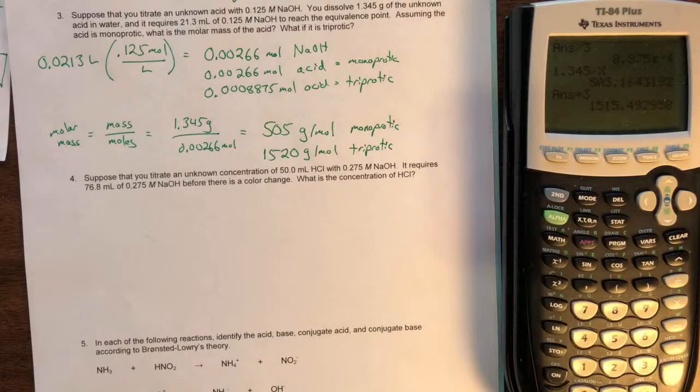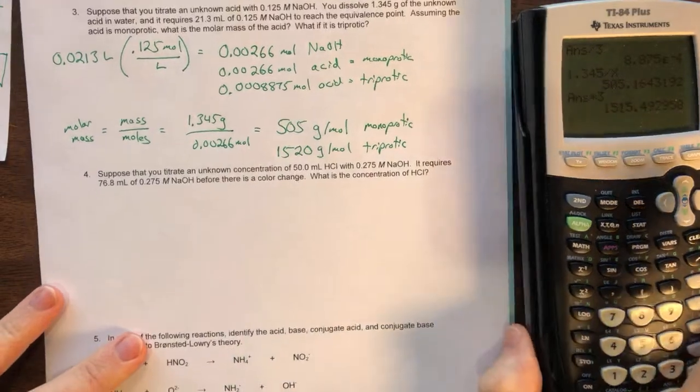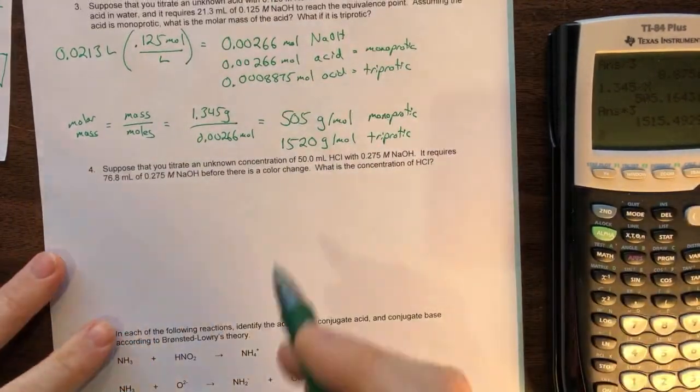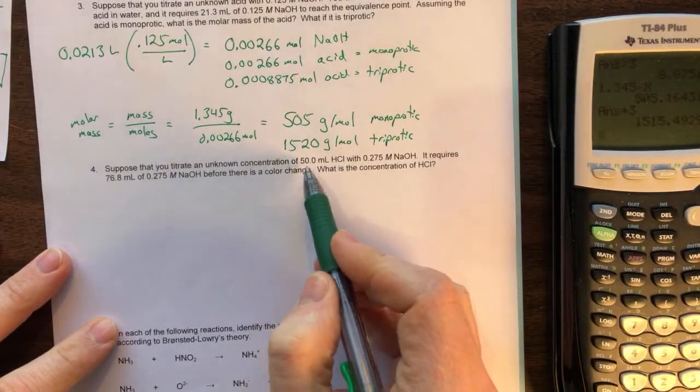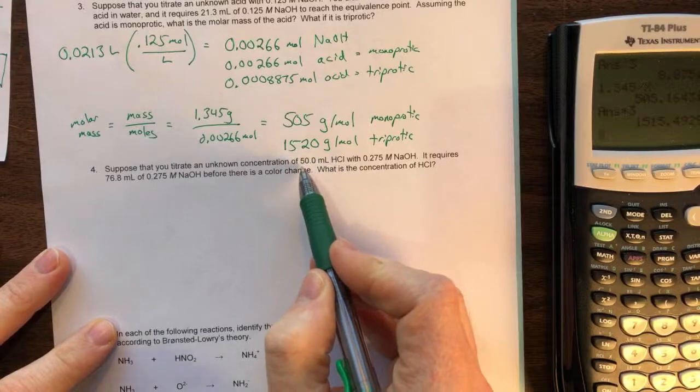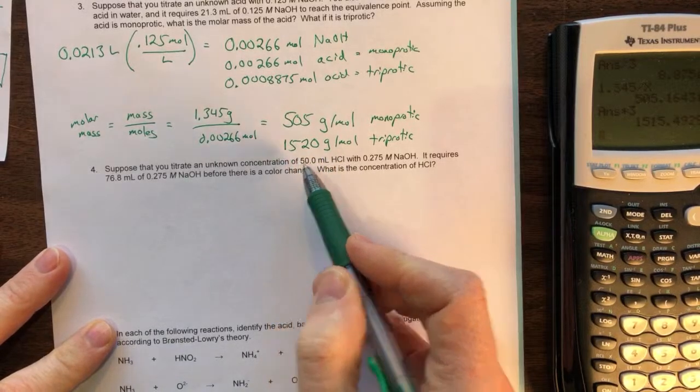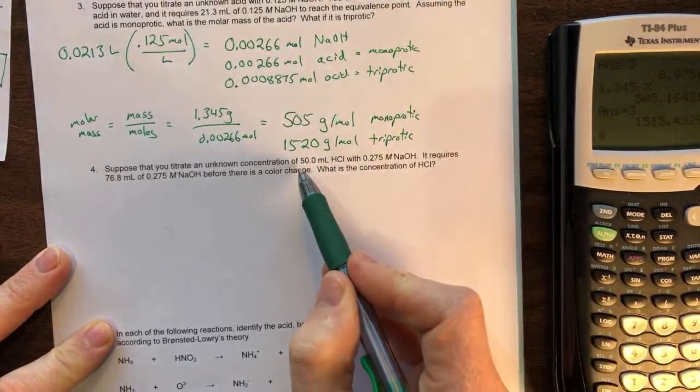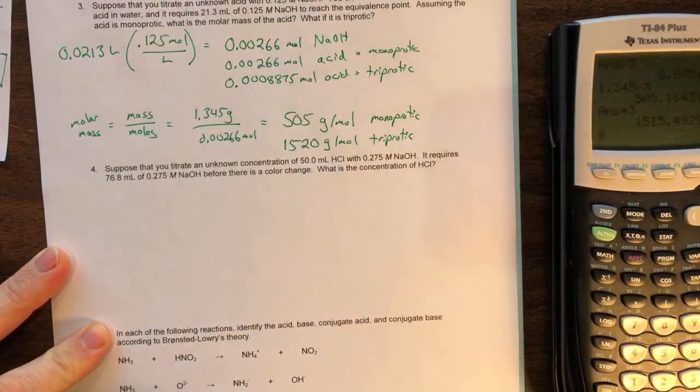Number 3. Some fairly large numbers there for our molar masses. All right. And then same exact procedure for number 4, except there's a different question about it. So rather than calculating the molar mass, it's getting us to calculate the concentration. But the way we start this is going to be the same. Okay? So jumping down to number 4, suppose we titrate an unknown concentration of 50 milliliters of HCl. So once again, this number that's unknown, whether it's a mass of the unknown or a volume of the unknown, we're going to wait till the end to use.